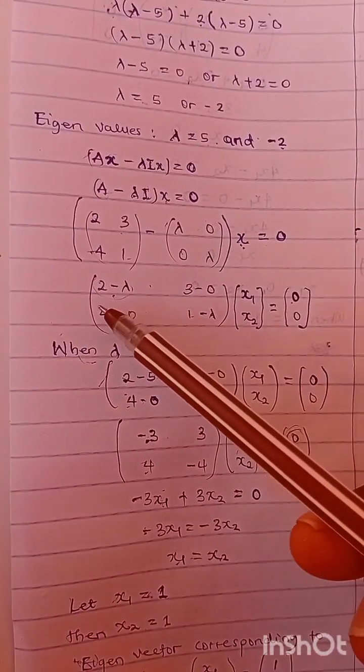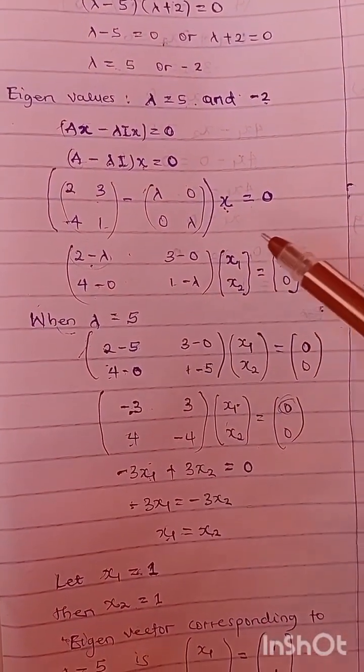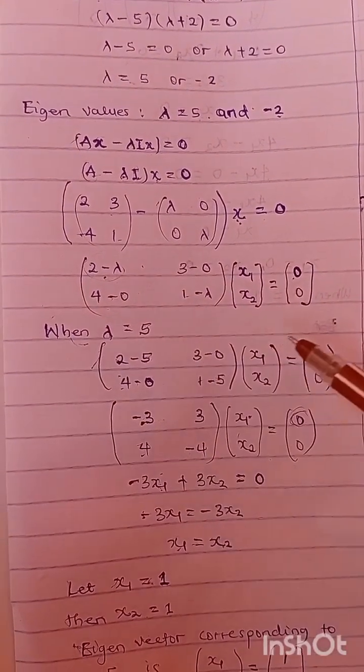So when lambda is equal to minus 2, you come back to this very place, because this is where you start substituting your lambda.